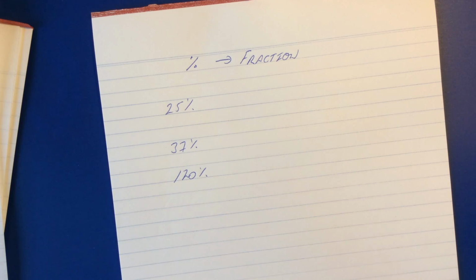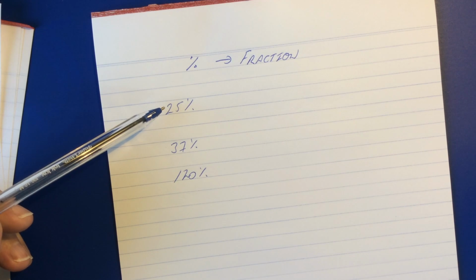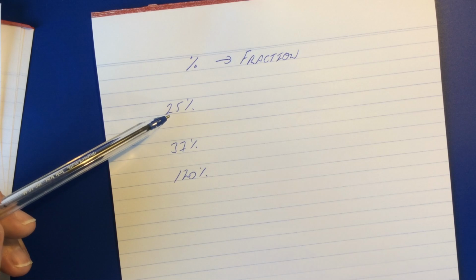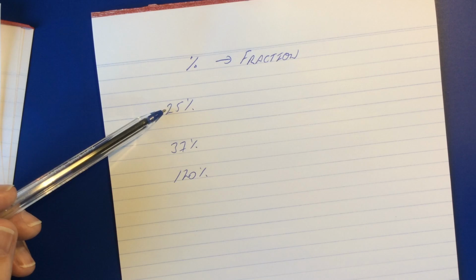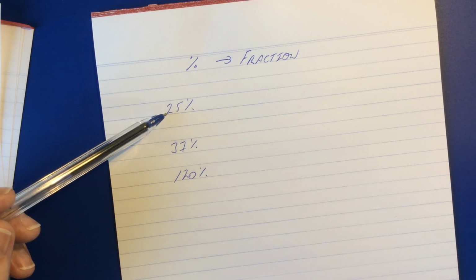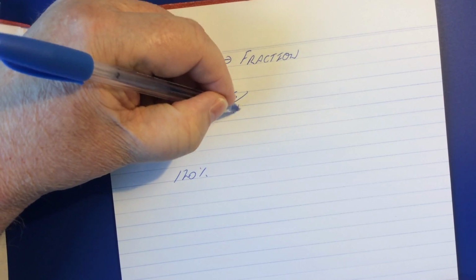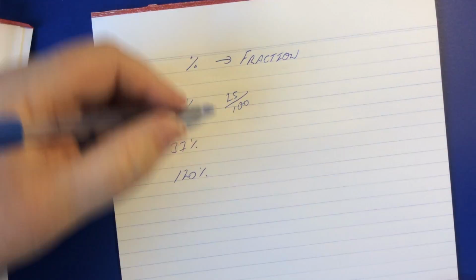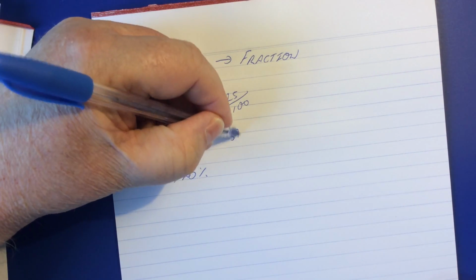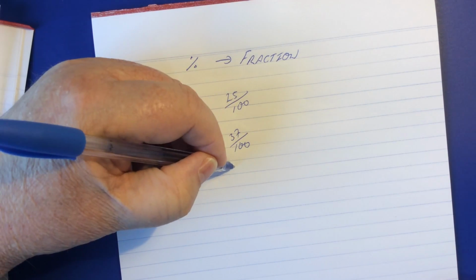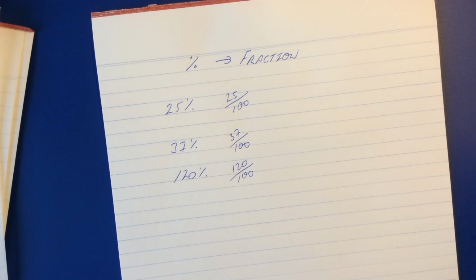Okay, so the first thing to realize about a percentage is that it is quite literally something out of 100. So 25% can be written as 25 out of 100. We'll just go down here and do that for each of these. This is 37 out of 100, and this is 120 out of 100. This is an improper fraction, but don't let that bother you.